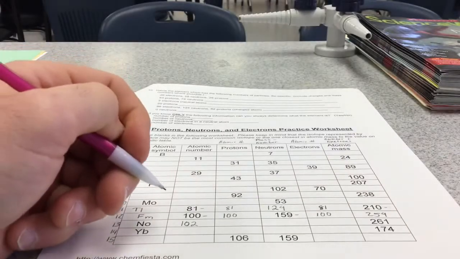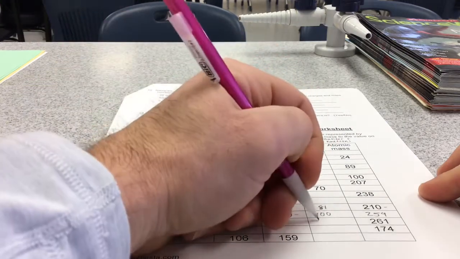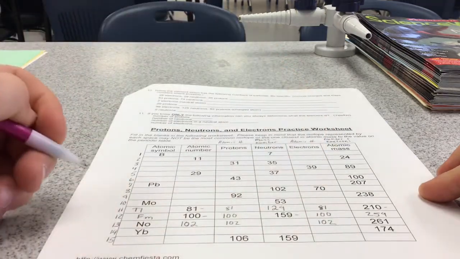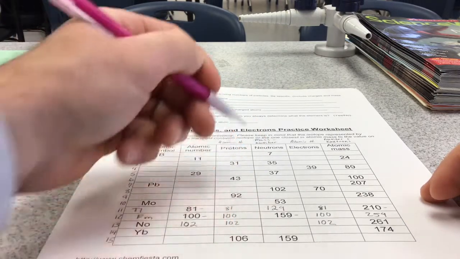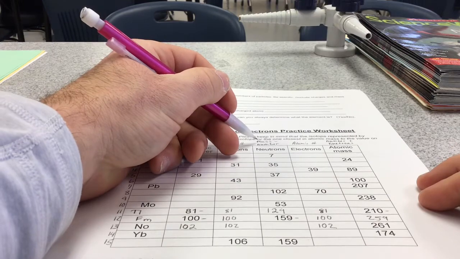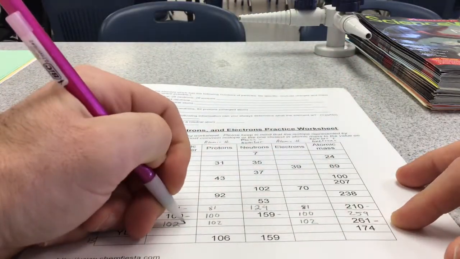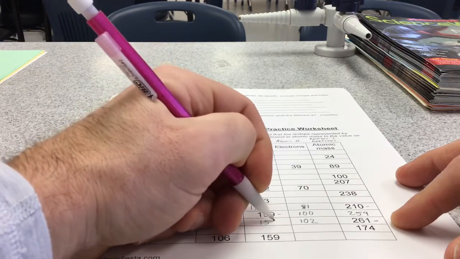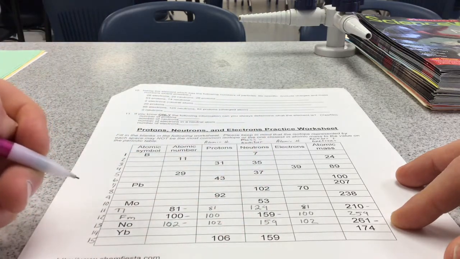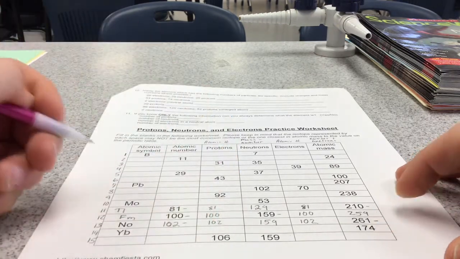Then I'll do my protons and my electrons, because those are always equal to my atomic number. Those are real easy to find. Then I'm going to do my neutrons. And if you remember, we said neutrons was our mass minus our atomic number. So I look at my atomic mass, which is 261, and then I subtract 102. So that's going to be 159. 261 minus 102 is 159.